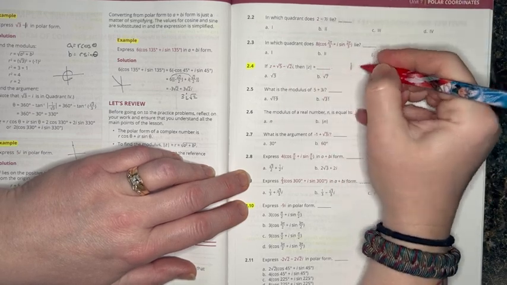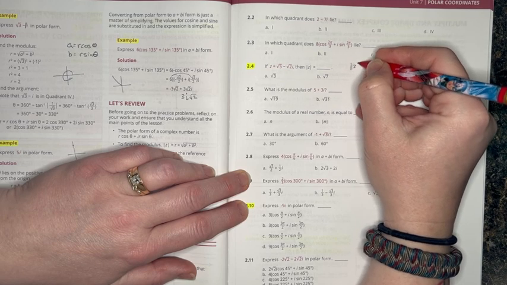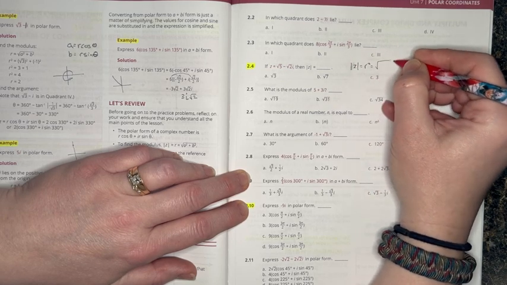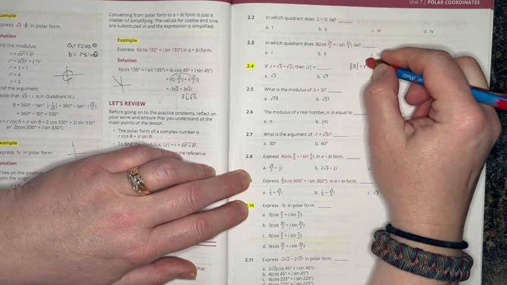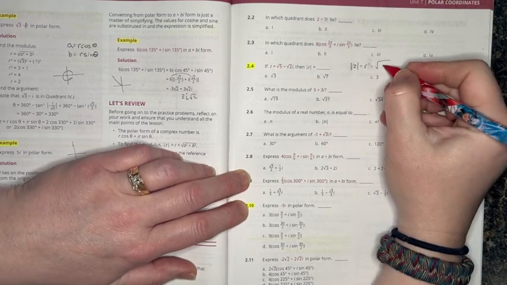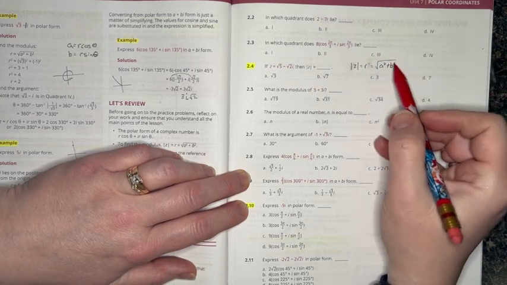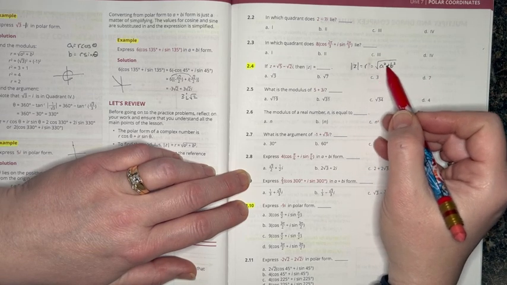So the magnitude of z is going to be equal to r, which is equal to the square root of a squared plus b squared. Okay, so that's all we have to do.